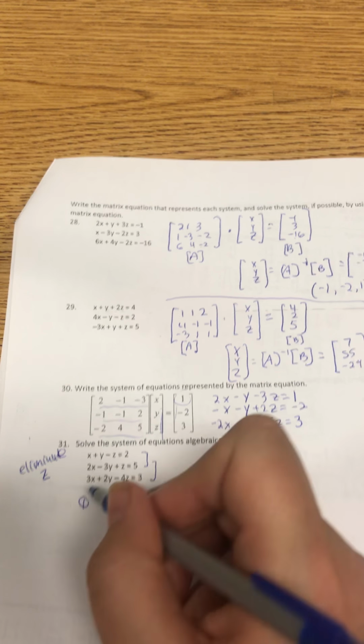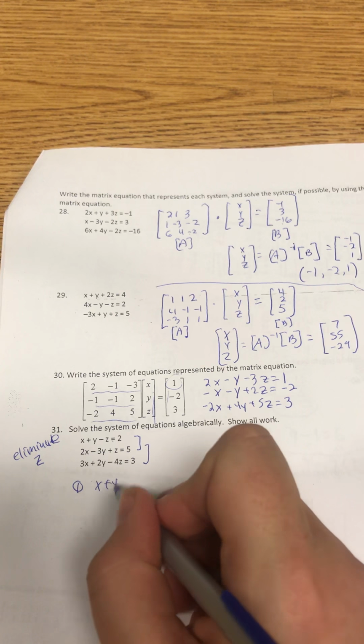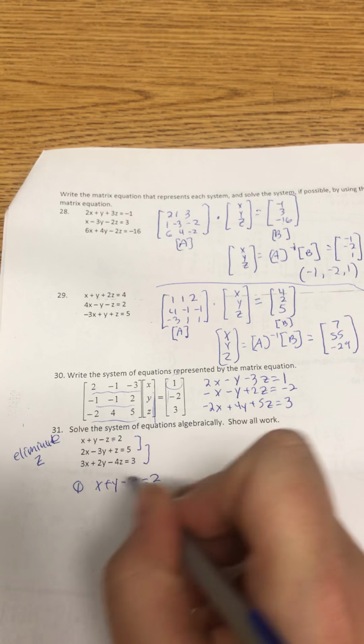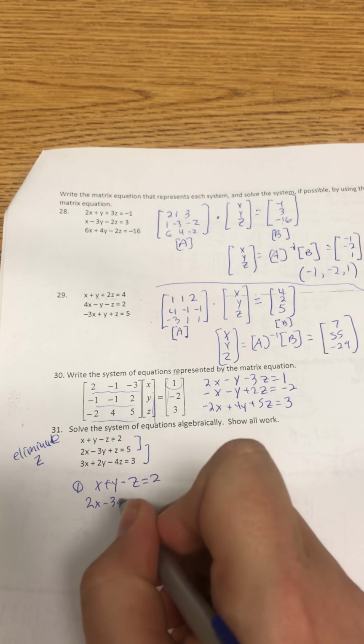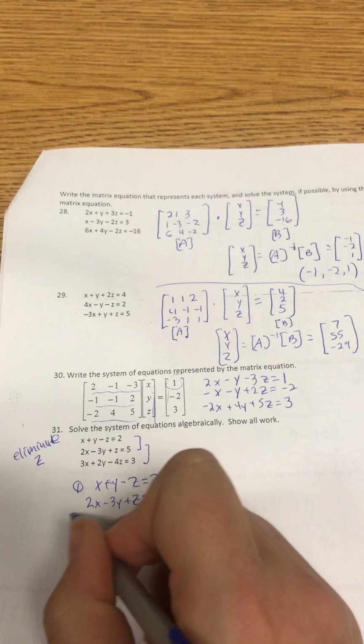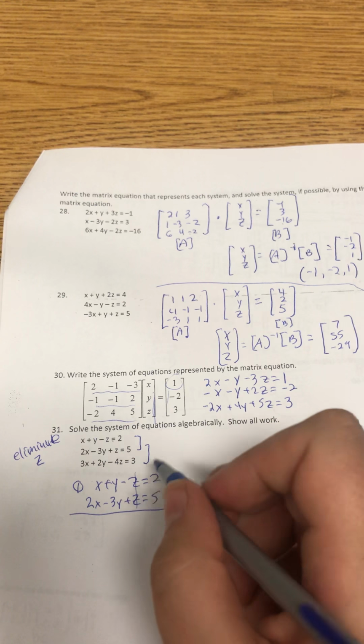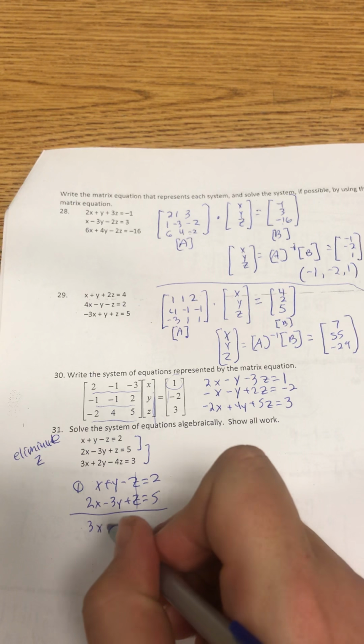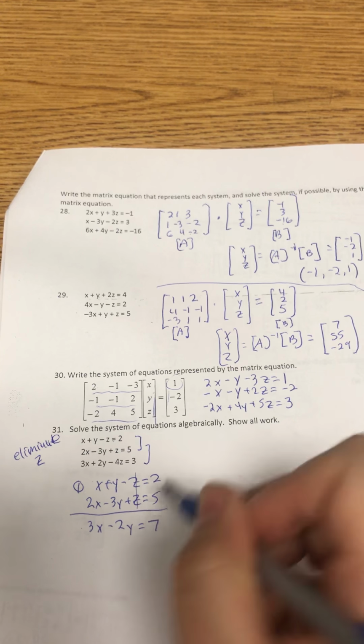So our first step is to take x plus y minus z equals 2, and 2x minus 3y plus z equals 5. The z's are opposite, and we're going to add the equations together. 3x minus 2y equals 7.